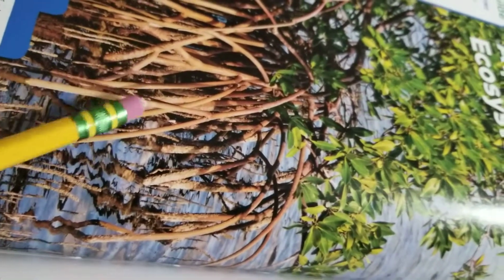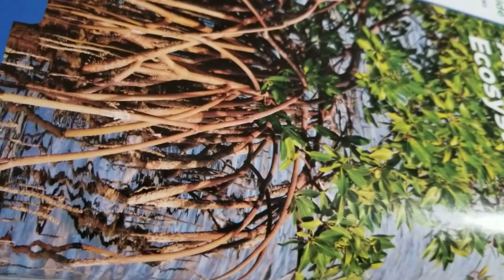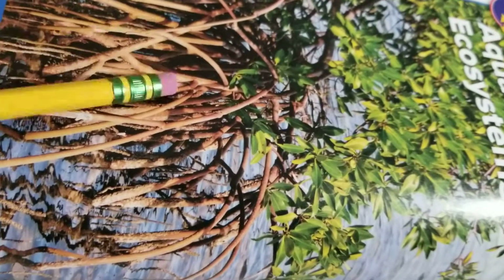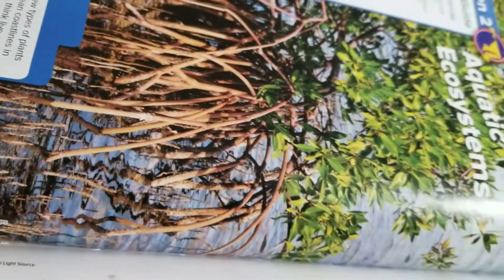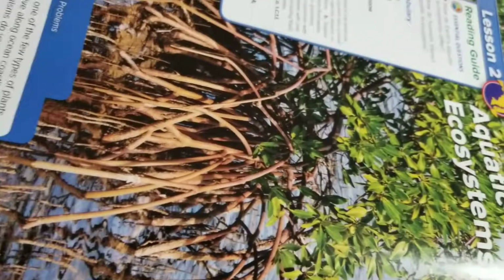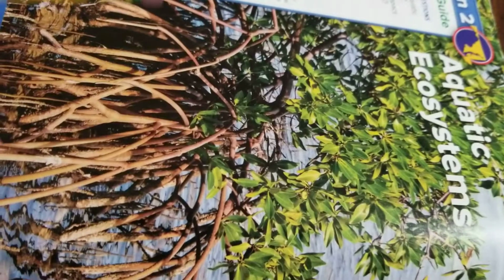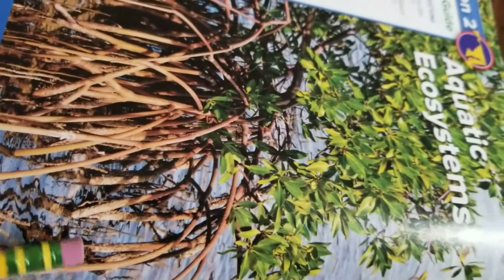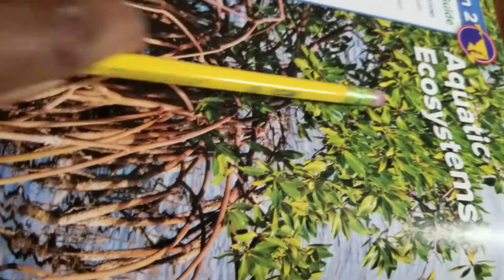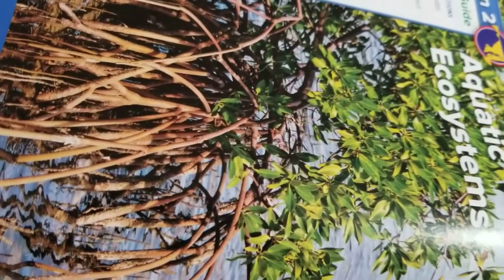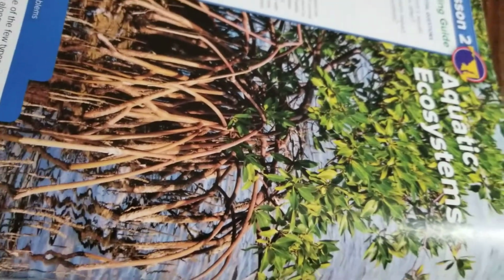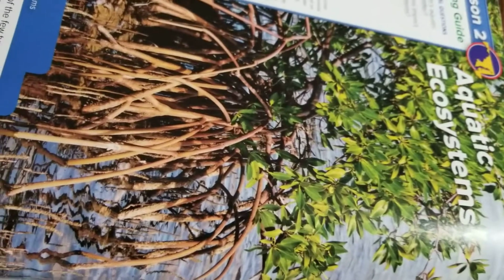But these trees have a special name when these roots are sticking out like that. Have you ever heard of the word? But actually, before I even state the word, what do you think the roots are doing to the tree? What is its purpose? If you see the tree in the middle and the roots on the end spread apart, what do you think is doing to the tree?